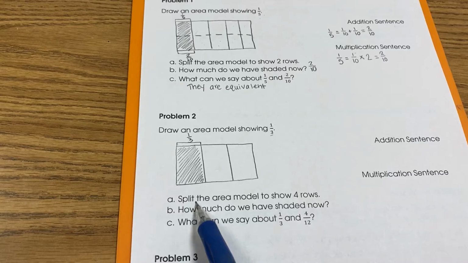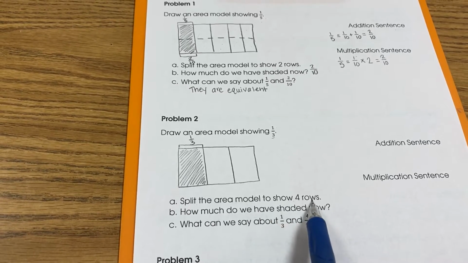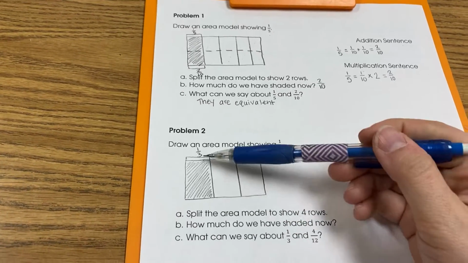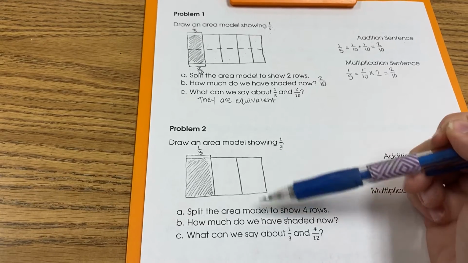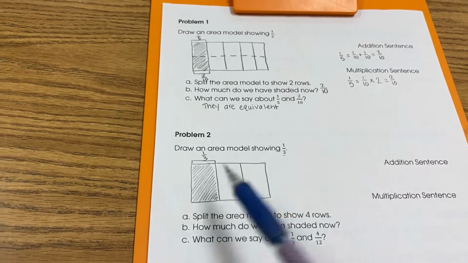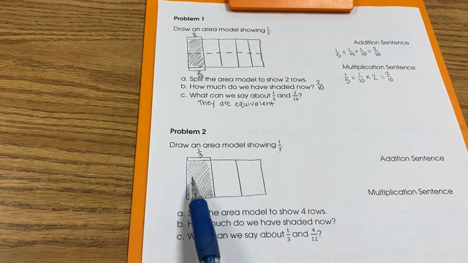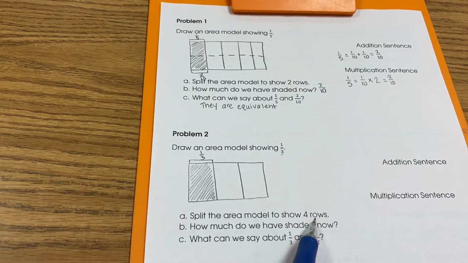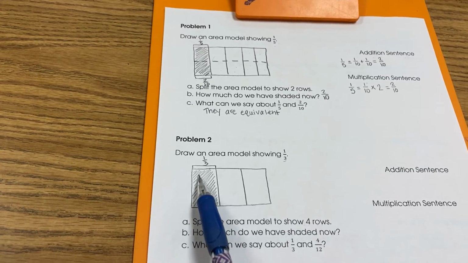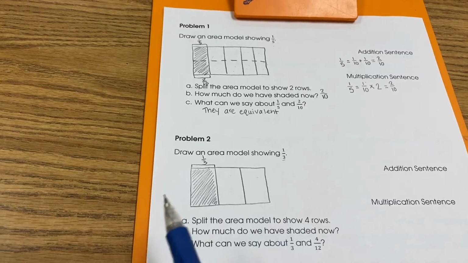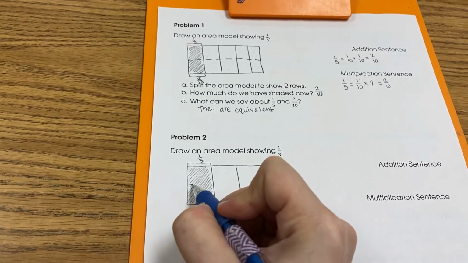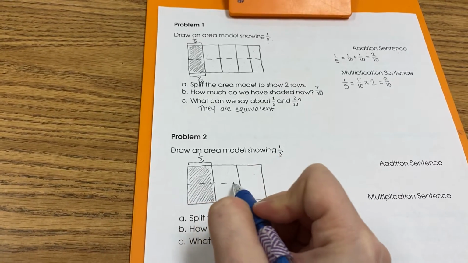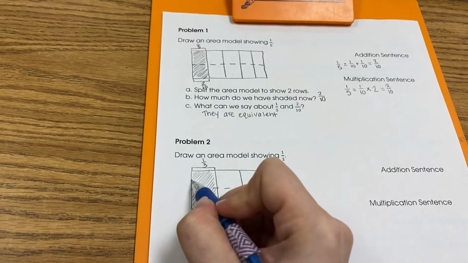A says to split the area model to show 4 rows. So again, these are columns. If we're going to show rows, we want to split it horizontally. So I want 4 rows. So that means I need to split each third into 4 equal parts. So I'm going to split it in half, and then in half again.